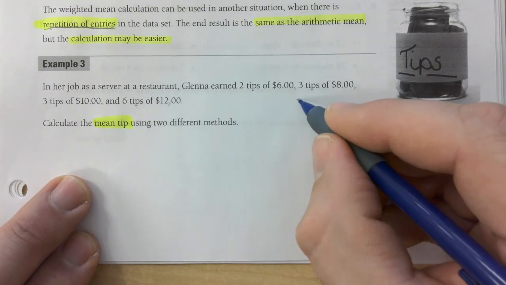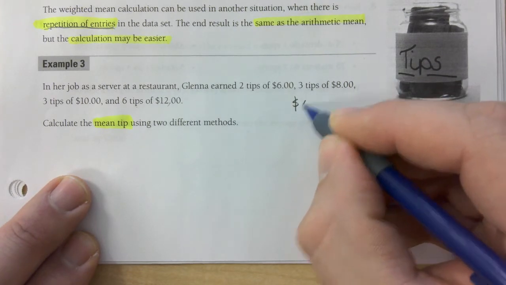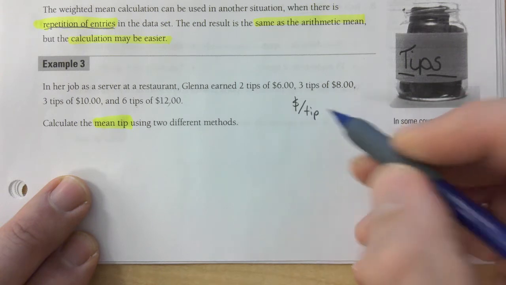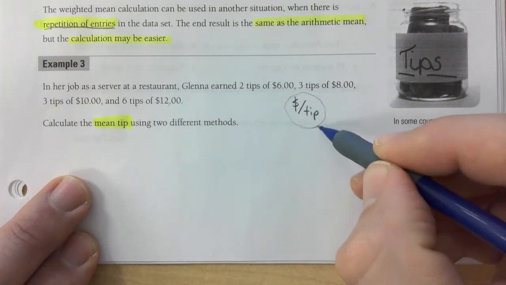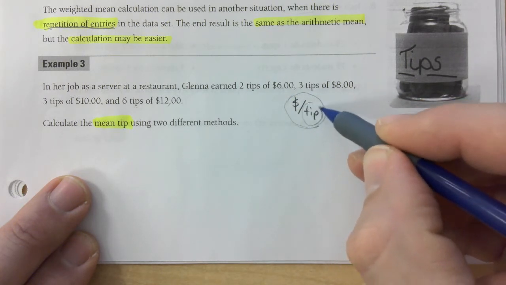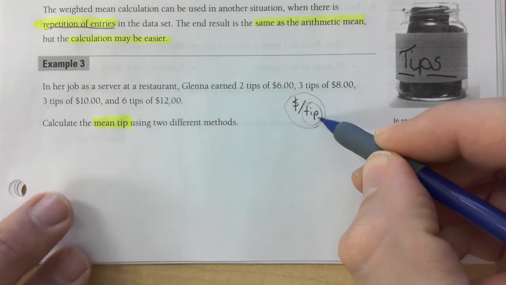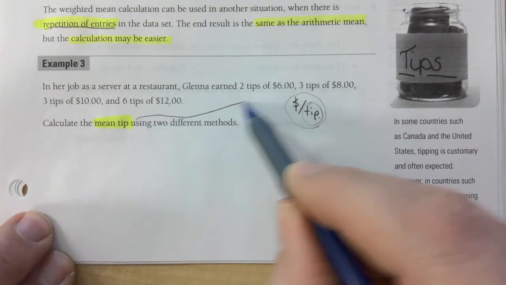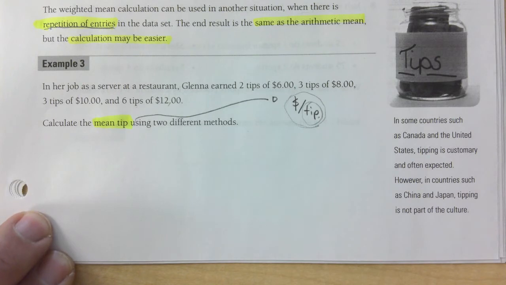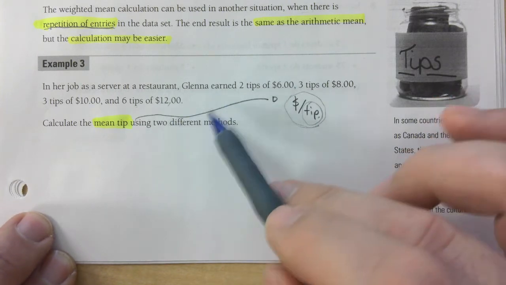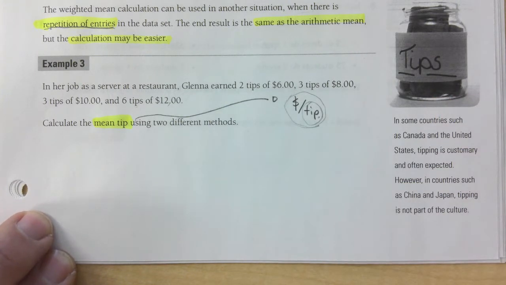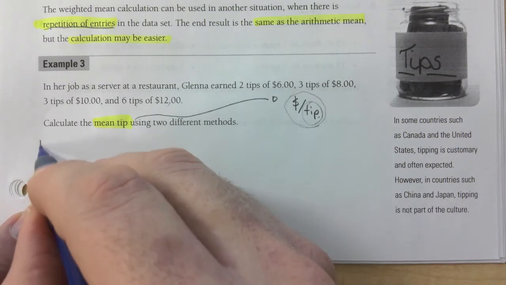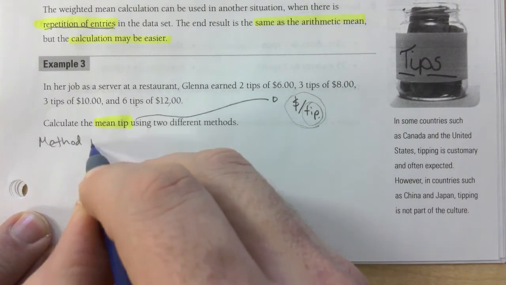Well, wouldn't we agree that you would want to know the dollars per tip, right? That's how you would want this to be. So the number of tips is going to be down in the denominator. So sometimes they use the per, sometimes not, and you have to decide which makes more sense to be in the denominator. Okay, so method 1, they want us to use 2 methods.